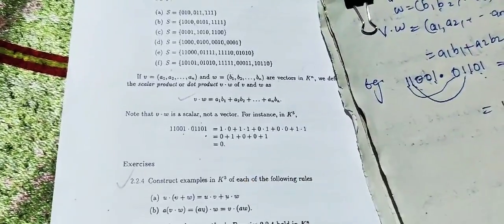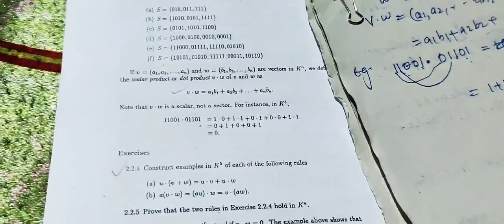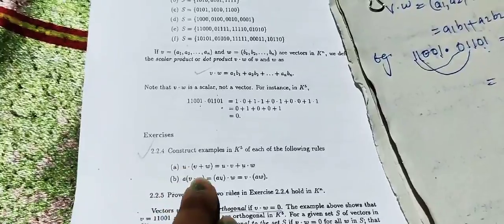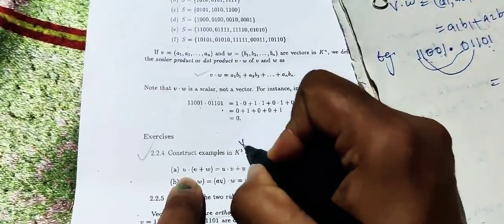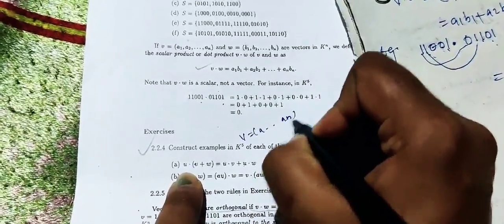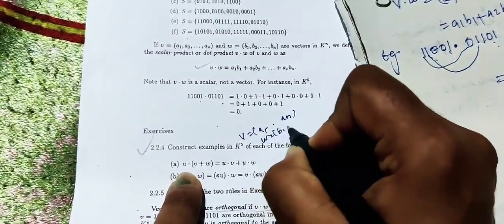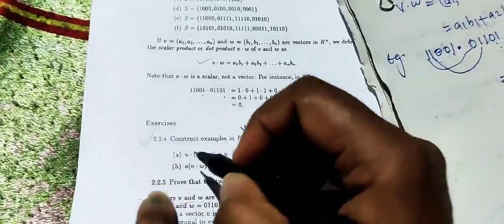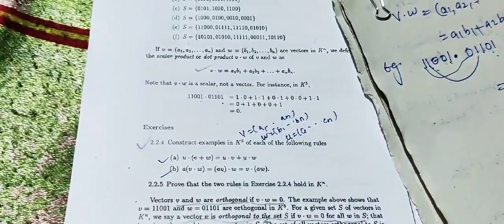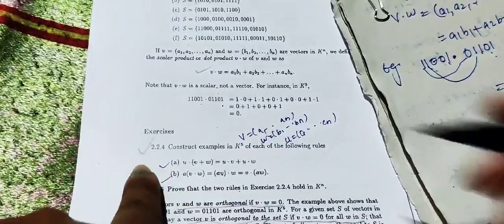Okay, so here this is the assignment problem 2.2.4. Consider U dot like this. So V is equal to A1, A2, etc., An and W is equal to B1, B2, etc., Bn and U is equal to some C1, C2, etc., Cn. So verify these two conditions. Okay, so this is the assignment problem.